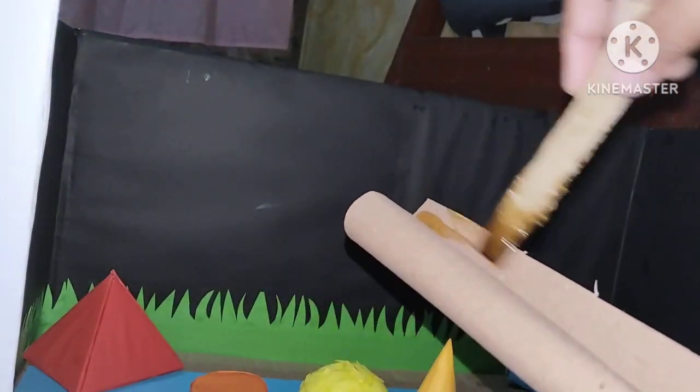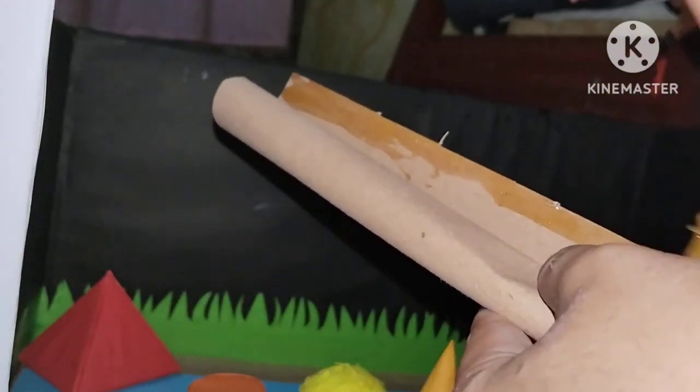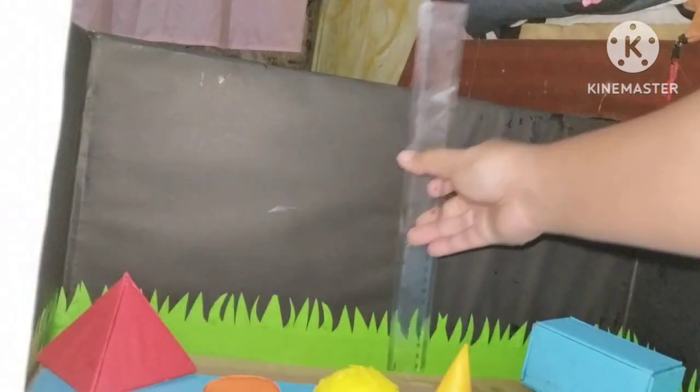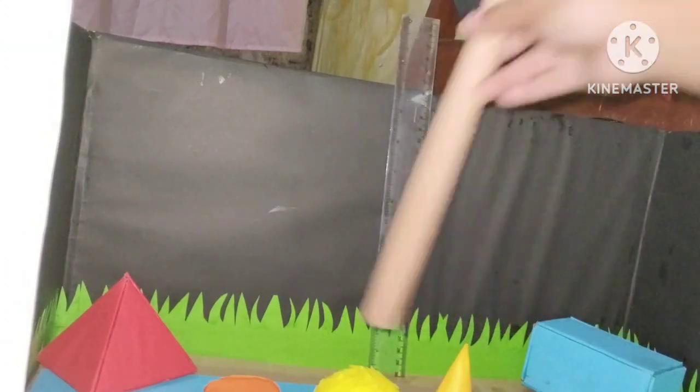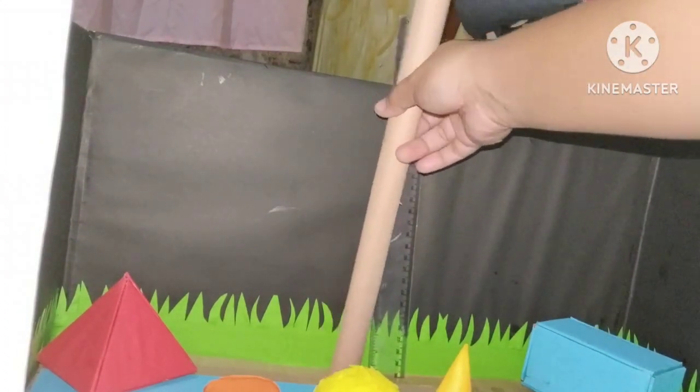Because I am done making the shapes, it's time for me to start making the stand to make each shape stand. So let's measure things using a ruler.